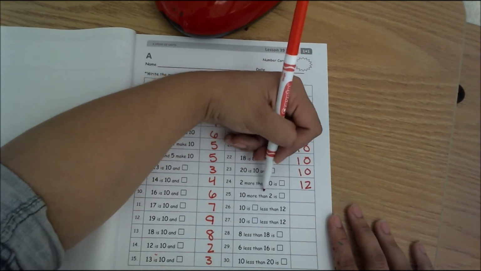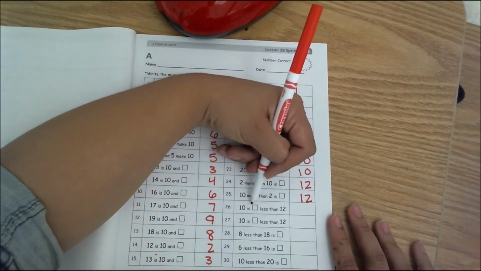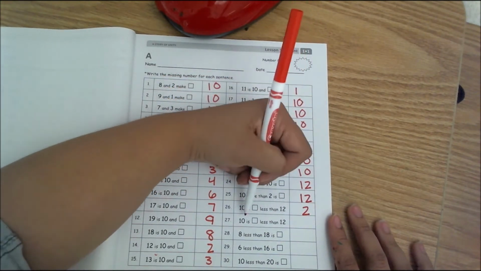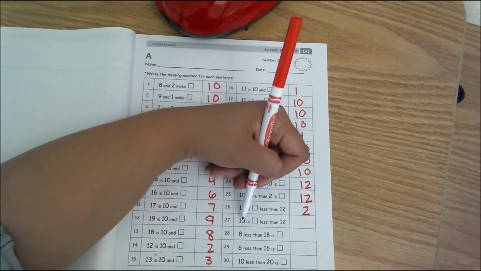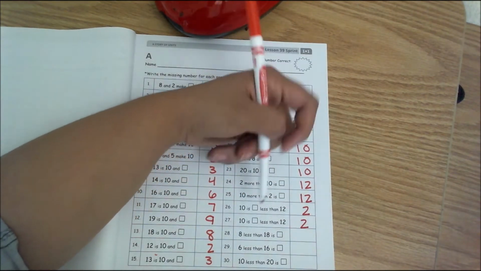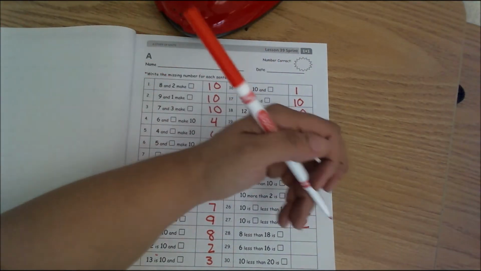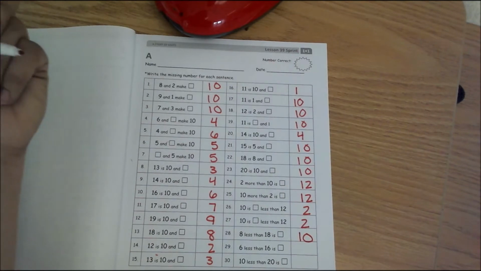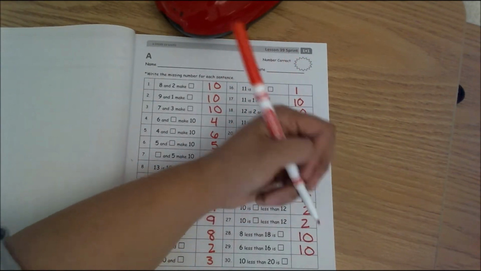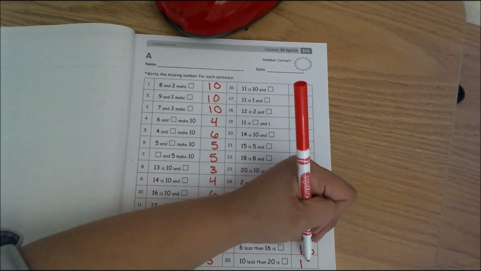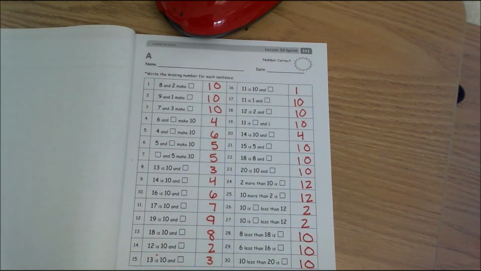10 more than 2 is 12. 10 is 2 less than 12. Notice they printed the same problem twice there. Maybe that was on purpose. I don't know. It's there now. 8 less than 18 is 10. 6 less than 16 is 10. And 10 less than 20 is 10. Again, dealing in tens, dealing in ways to make 10 and ways to make teen numbers where 10 is one of the parts. Good job.